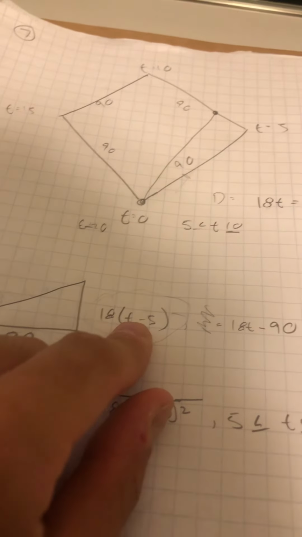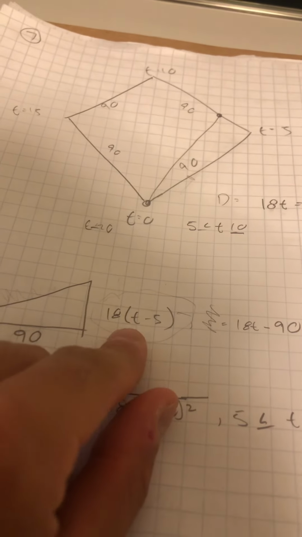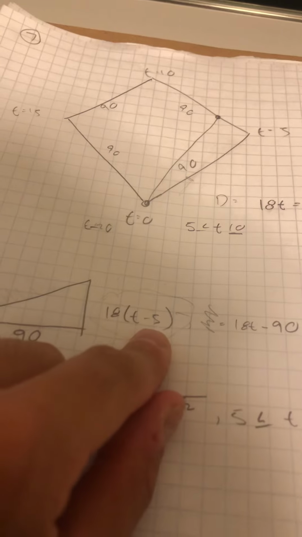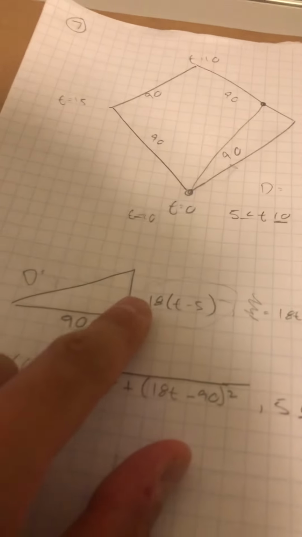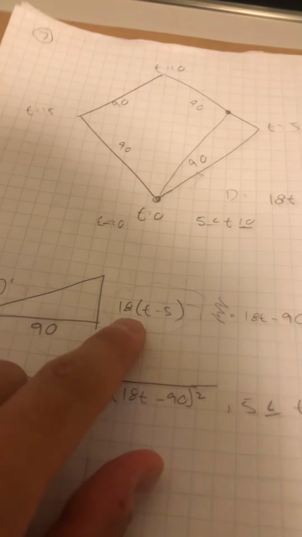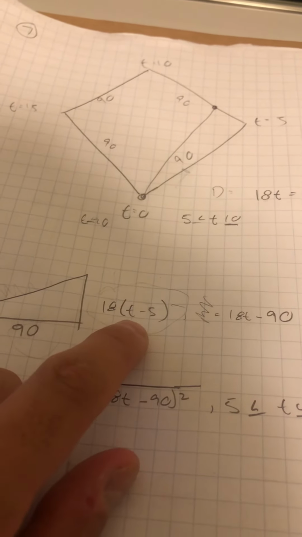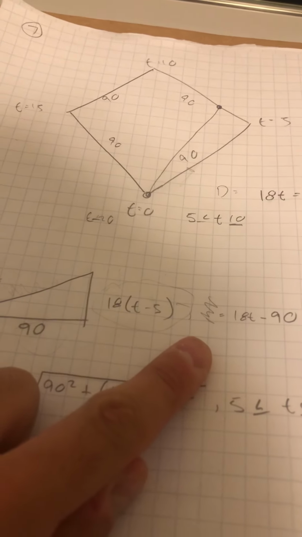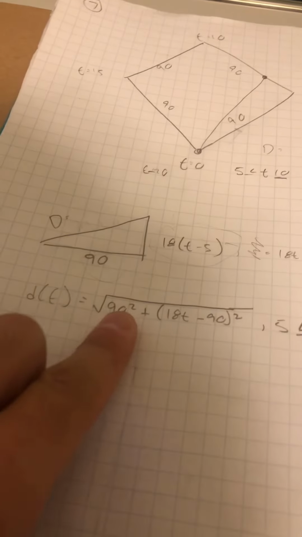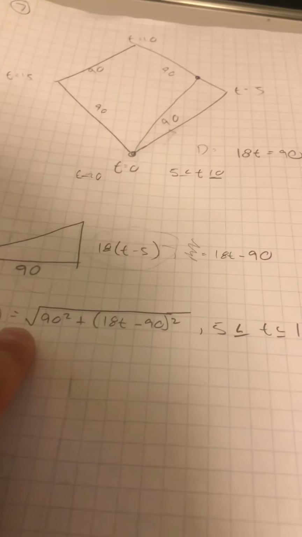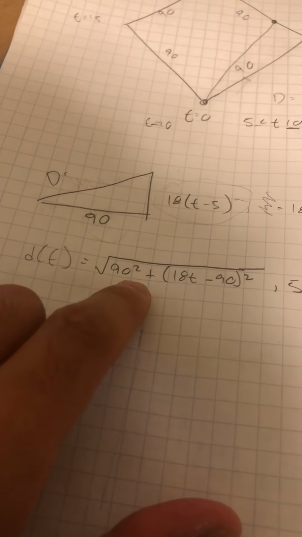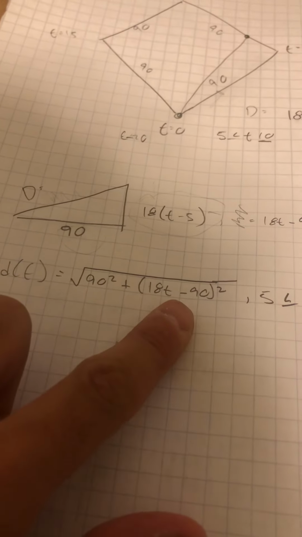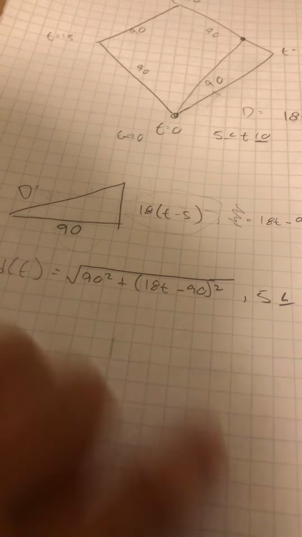Since we know he touched first base at t equals 5, we just do t minus 5 to get the difference, multiply that by 18, and that gives us that side of the leg. I distributed the 18 to the t minus 5 and got 18t minus 90. That now gives us d of t for between 5 and 10 seconds as the square root of 90 squared plus 18t minus 90 squared.